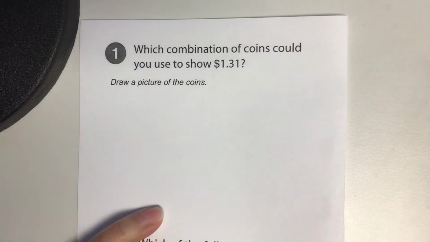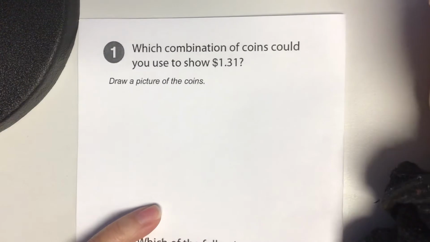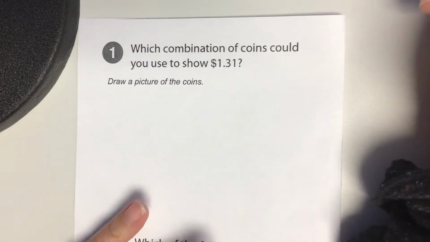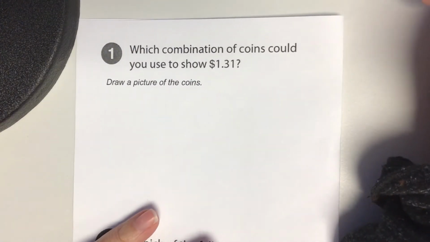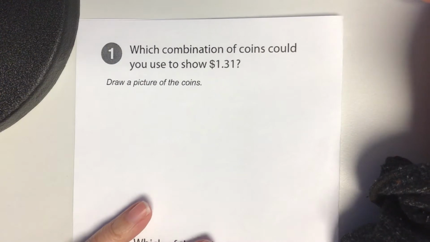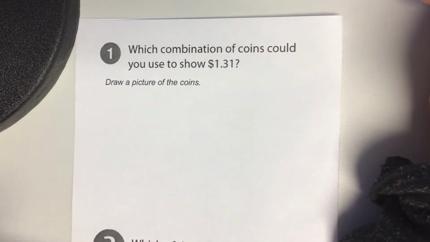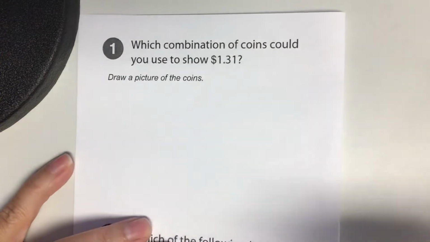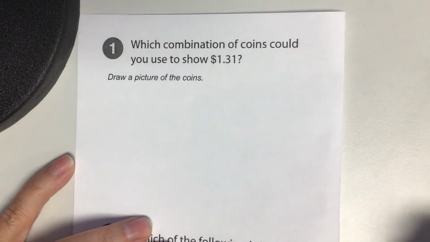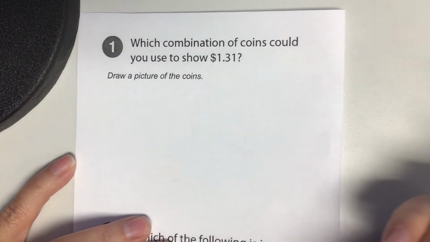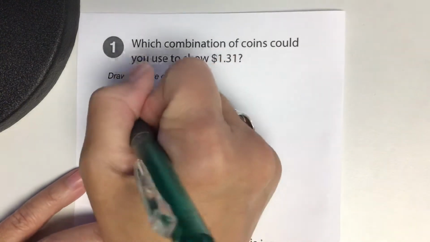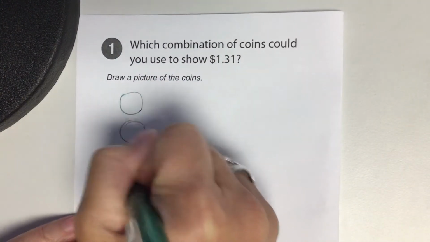Thursday, 9/24. All right, so this first question says, which combination of coins could you use to show $1.31? I'm going to do it in what I think are the least amount of coins because I like to be efficient. There's obviously other ways you could do it. So I know that the fastest way to make $1 could be 2 50-cent pieces, but more than likely, the most common use is the quarters.